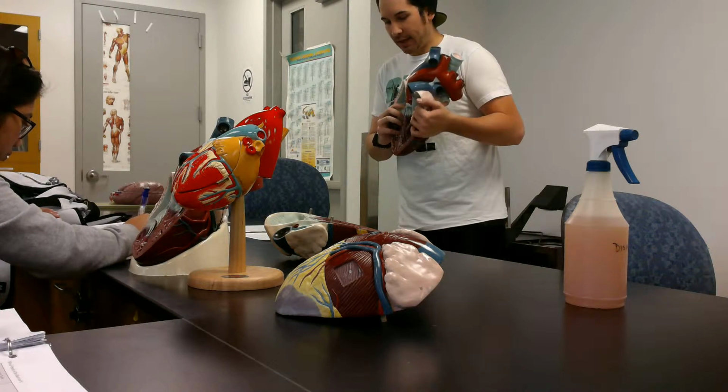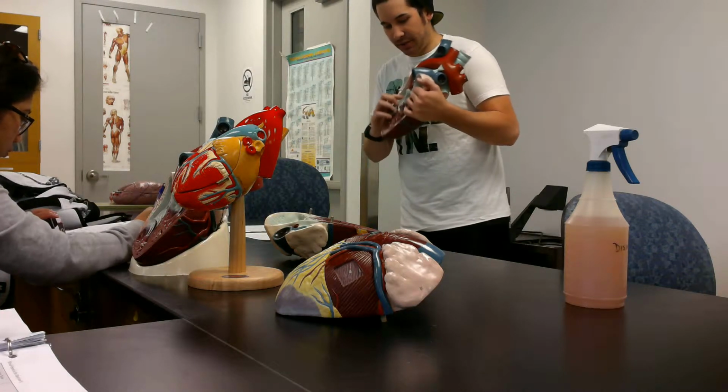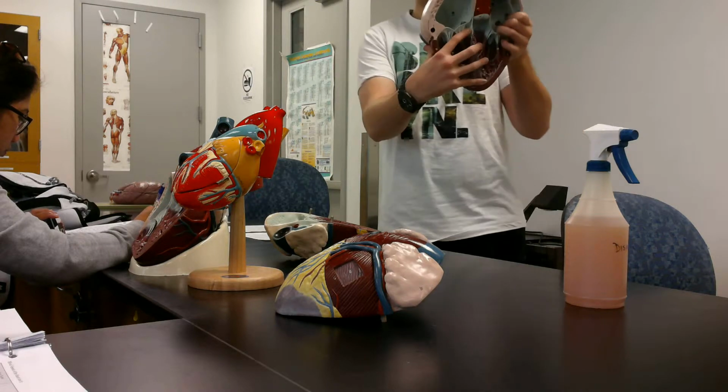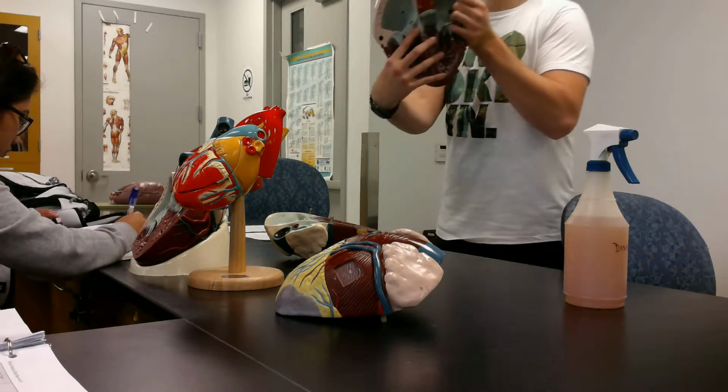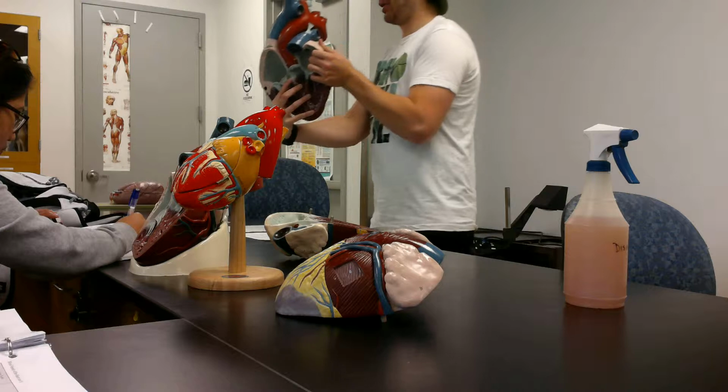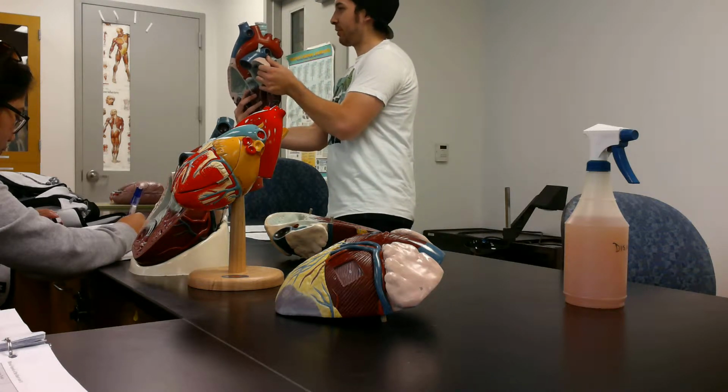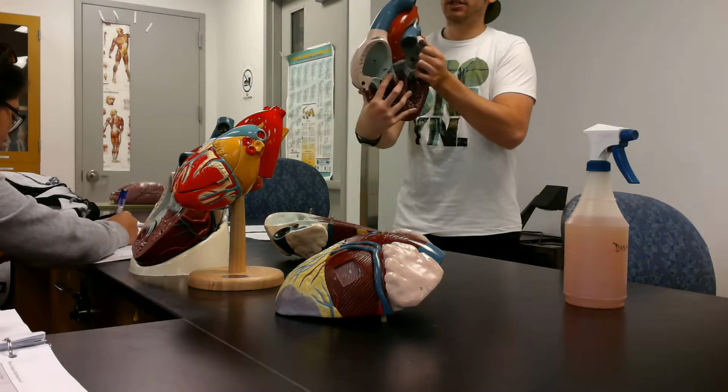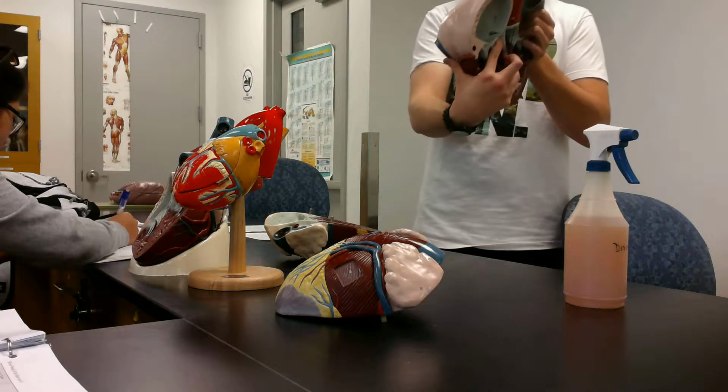Now the atrioventricular node sends it to the atrioventricular bundle of His. His is not like "his or hers", it's his actual name, the guy that created it. So the AV bundle of His.